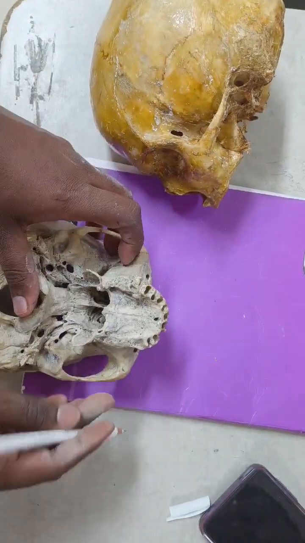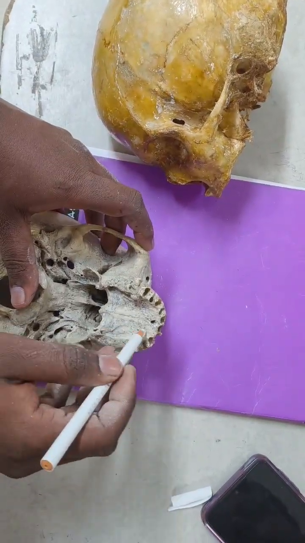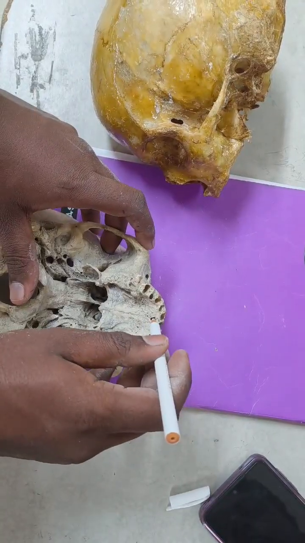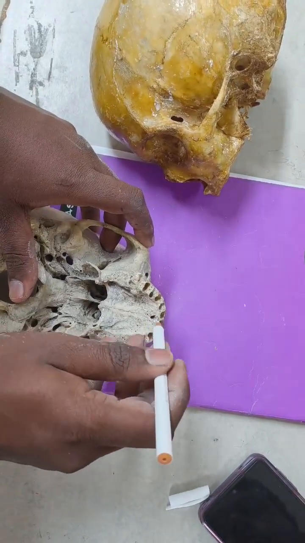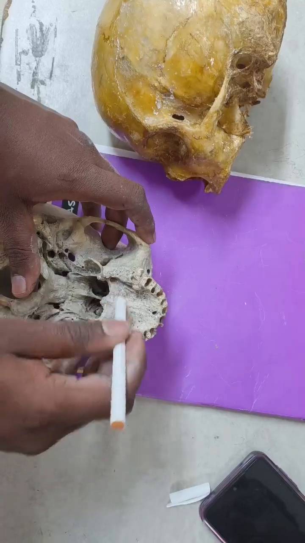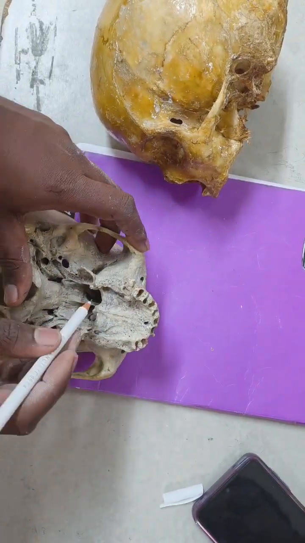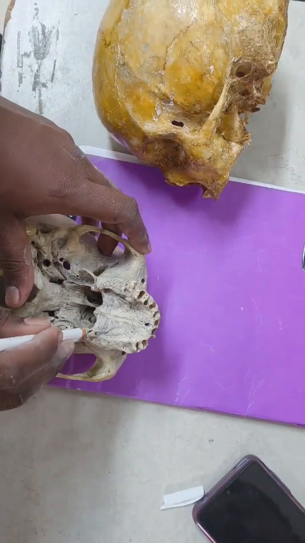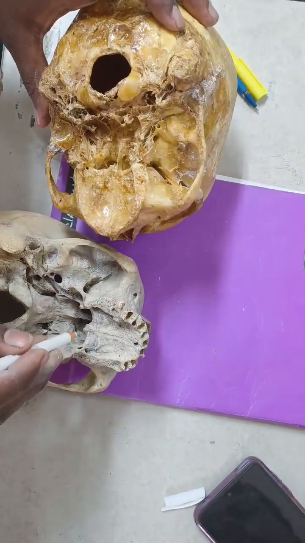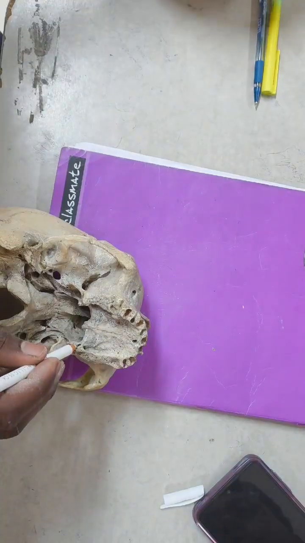Then in the inferior aspect, this is known as hard palate. There will be a foramen in midline. It is known as incisive foramen. Then we have one foramen called greater palatine foramen. Followed by we will have two foramens, lesser palatine foramen. Lesser palatine foramen is a paired one. In some skulls only one will be seen.